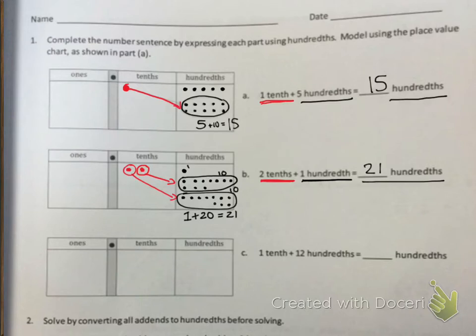All right, let's go to the next one here. Same thing, I'm going to represent this 1/10 as red. And I'm going to represent this hundredth as 12 hundredths. So 1, 2, 3, 4, 5, 6, 7, 8, 9, 10, 11, and 12. Okay, we have 12 there.